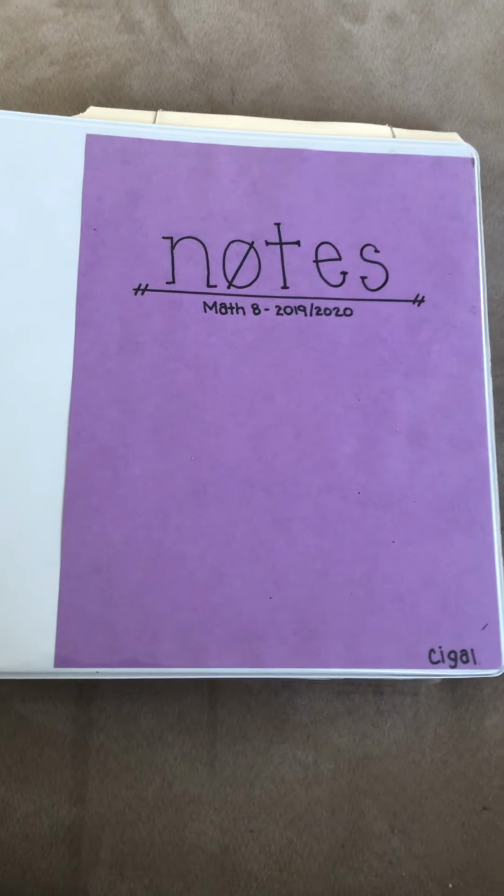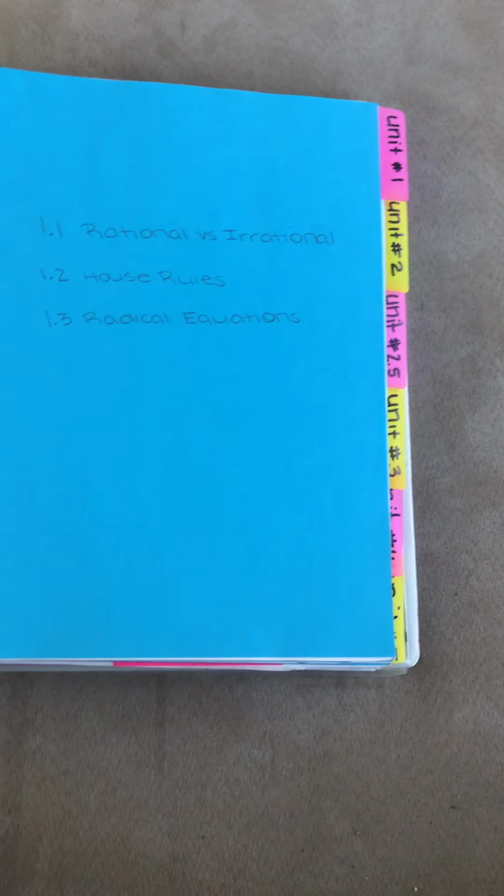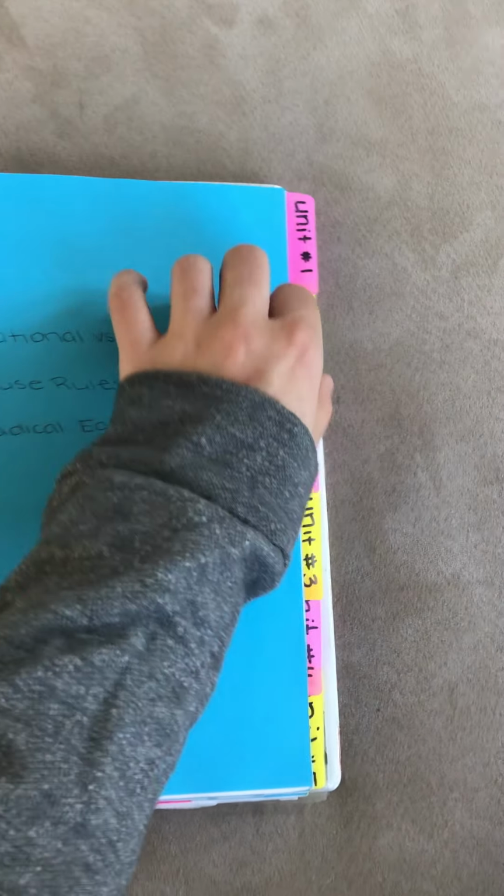Time for math, everybody. All right, yesterday we went back and we looked at Unit 1, right? So we solved equations that were radical equations. So today we're going to move on. We're going to look at Unit 2.